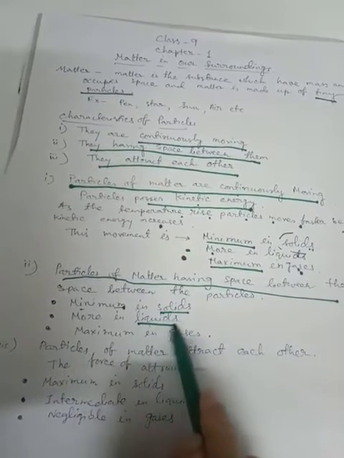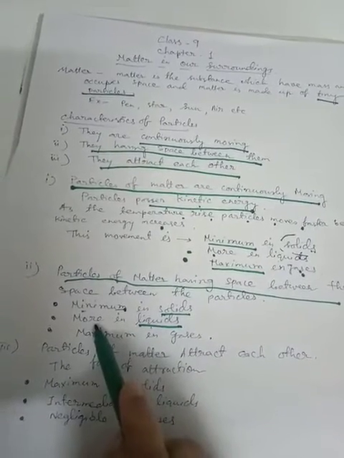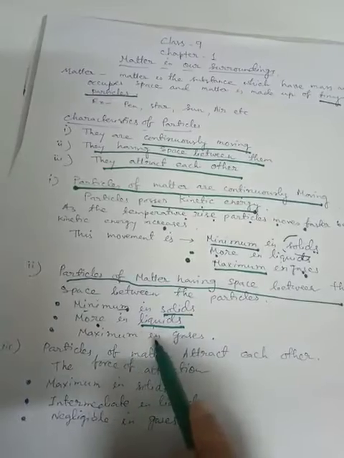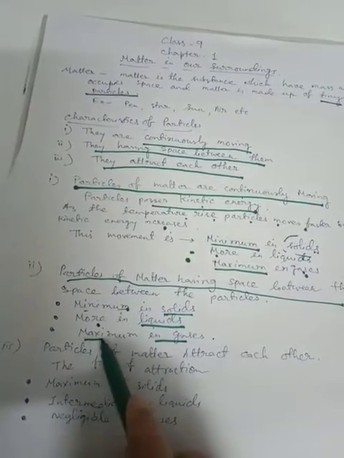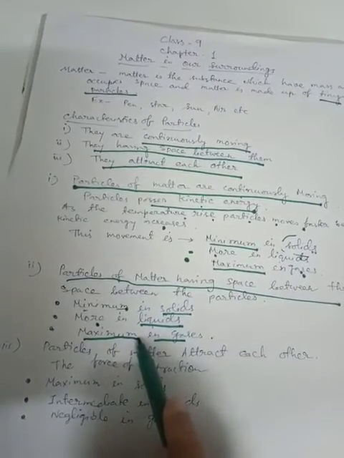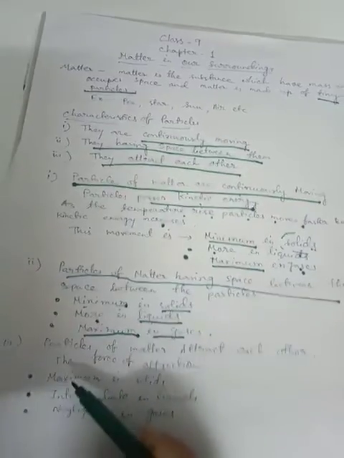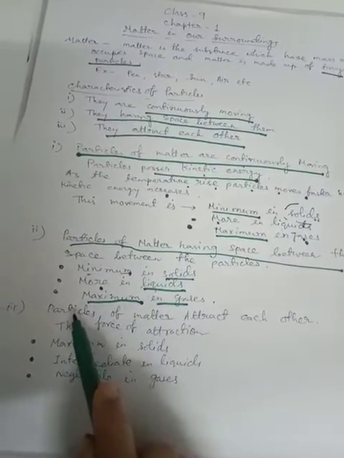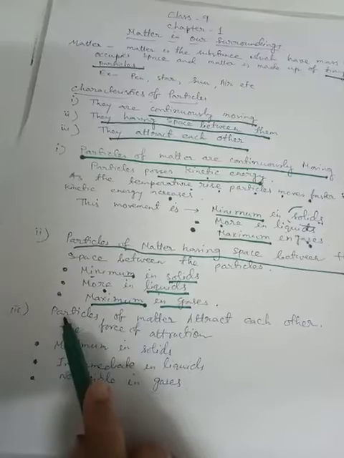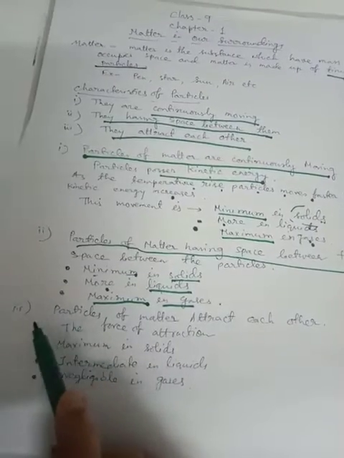In liquids, the space is more than solid, but in gas, the space between particles is maximum because the particles are far apart. So that's the second one. Now the third one.